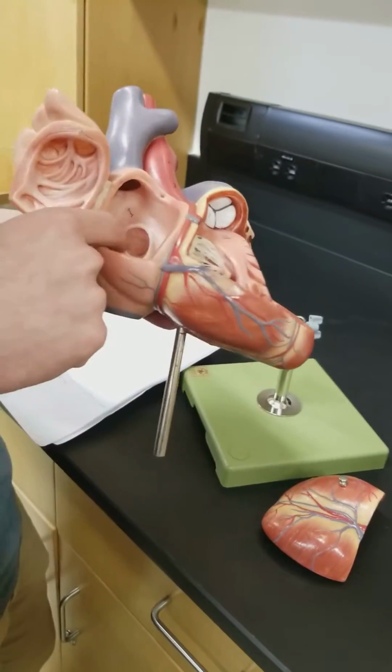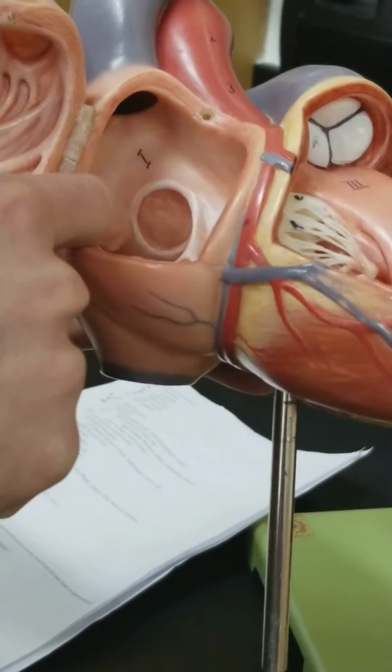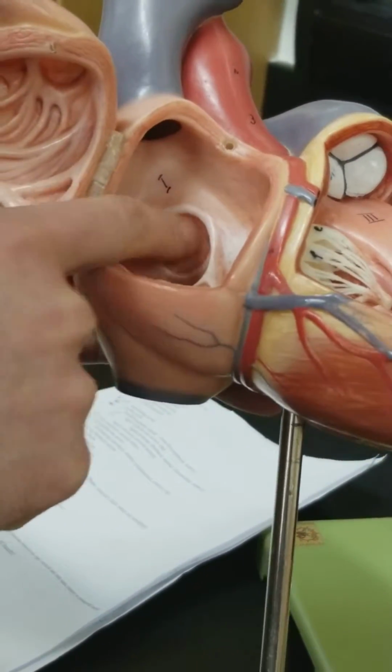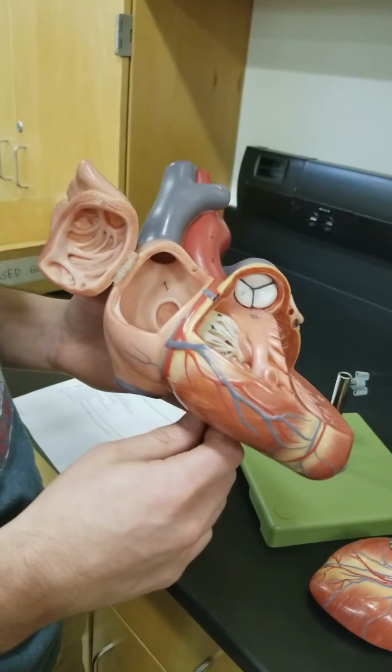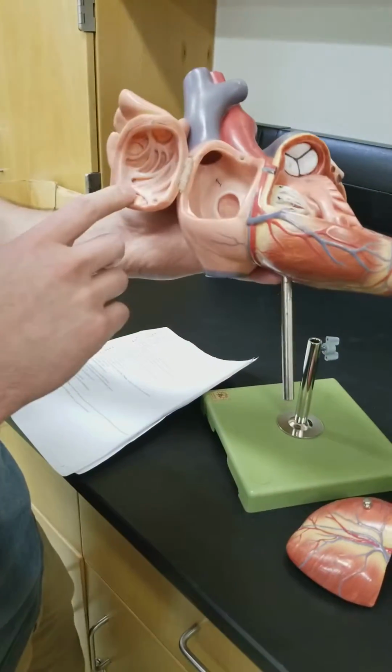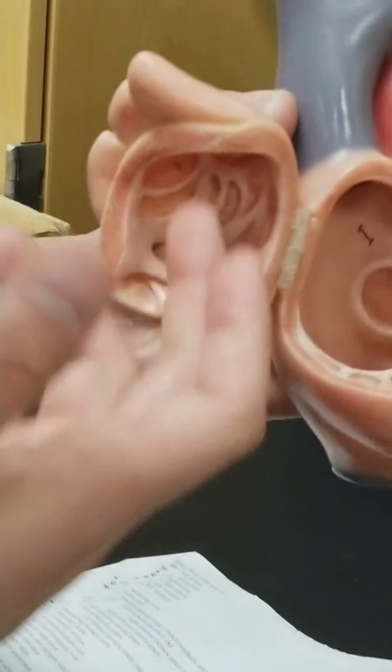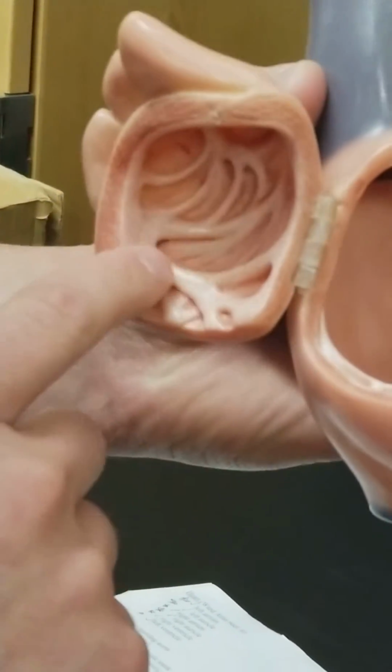Fossa ovalis is this little crater-looking dimple here, which is something that we lost when we were a baby in the womb. And then the pectinate muscles are the little muscles on the walls of the right atrium.